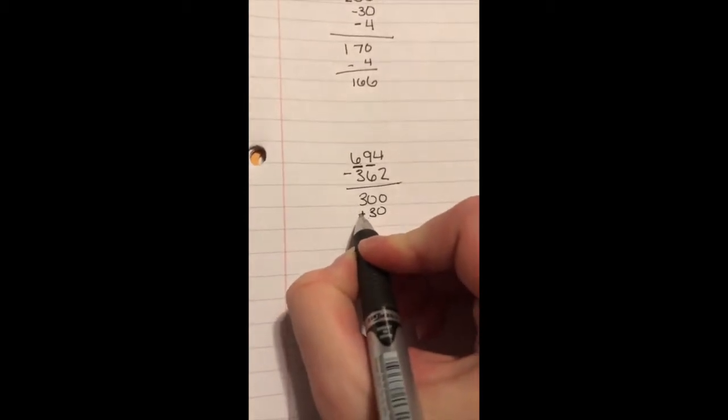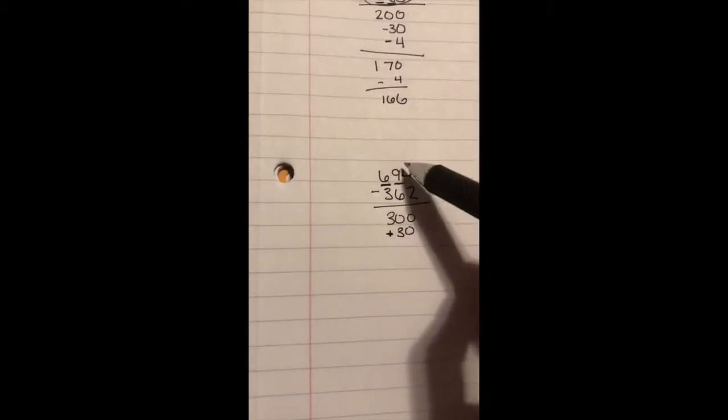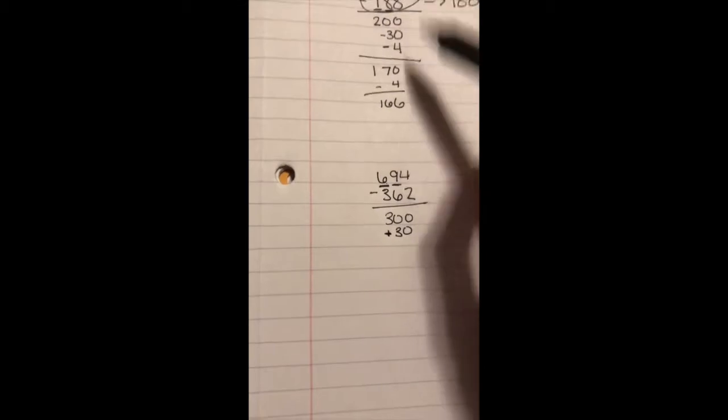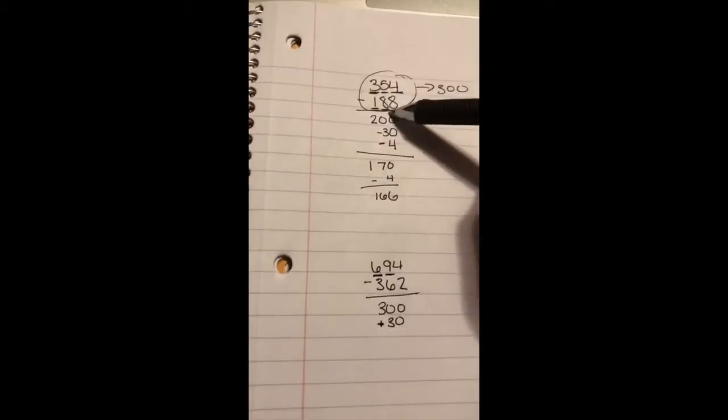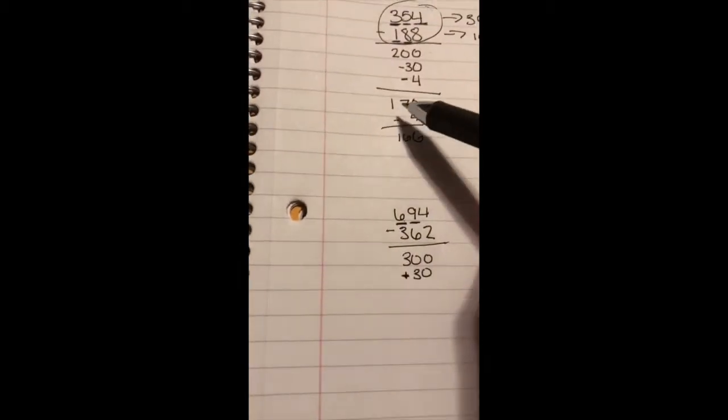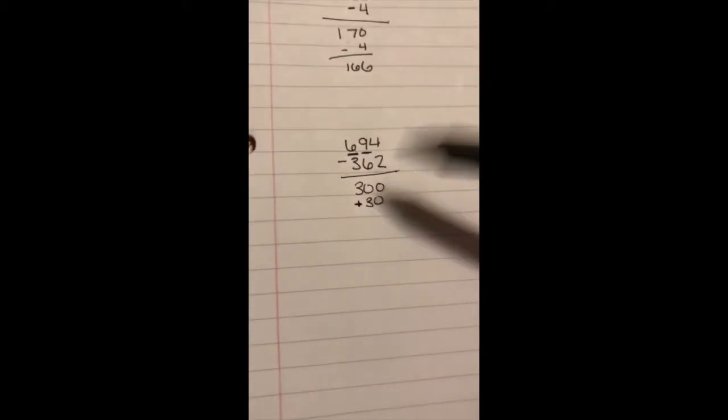But unlike the top one where this was a negative, this one is a plus because we got lucky enough that we have a 9, which is bigger than a 6 on the top, where up here we had a 5 and an 8. So up here we subtract, down here we're actually going to add at the end.